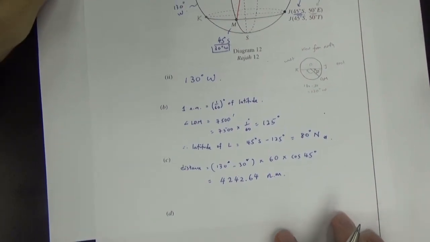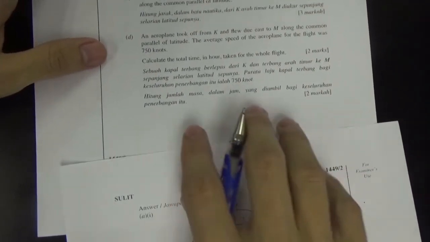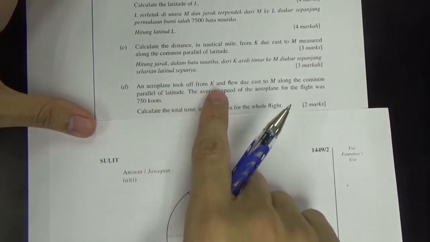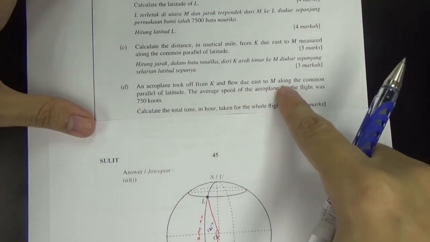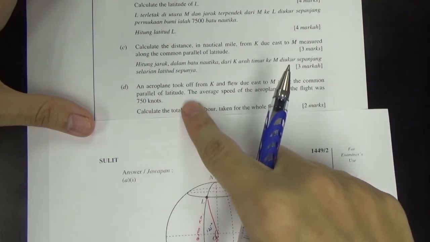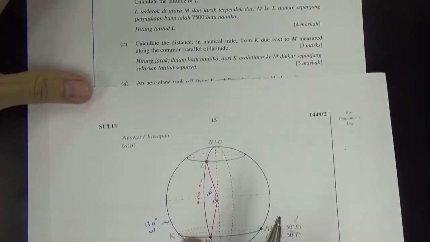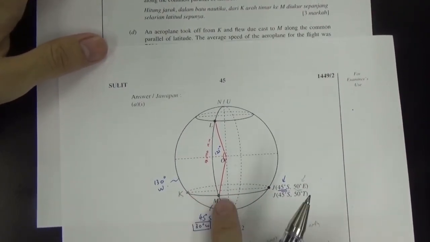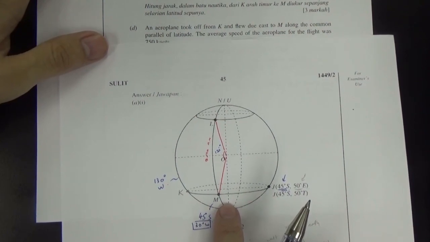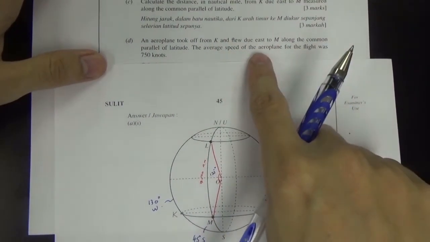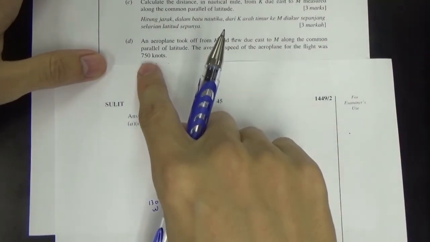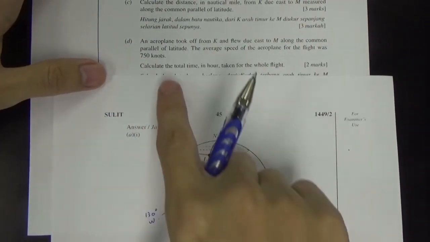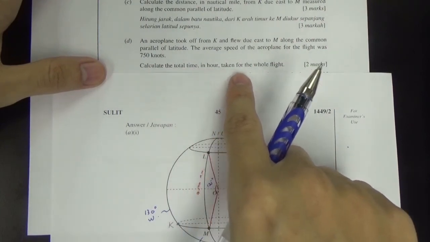Okay, now let's move on to the final part of the question, part D. An aeroplane took off from K and flew due east to M along the common parallel of latitude. So from K, it goes due east to M, so it's the same distance as earlier. The average speed of the aeroplane for the flight was 750 knots. So the speed is given. Calculate the total time in hours taken for the whole flight.